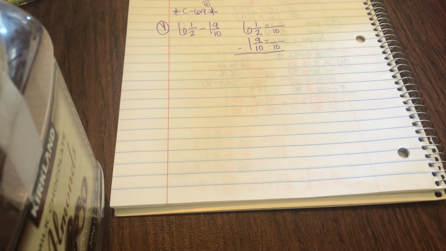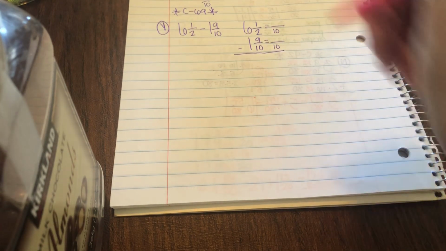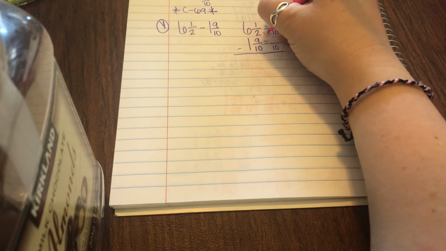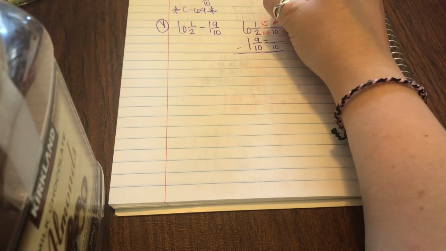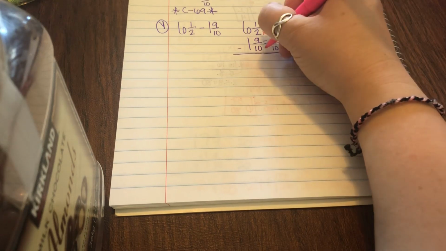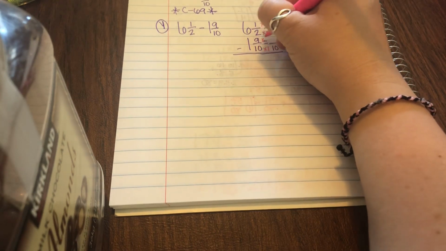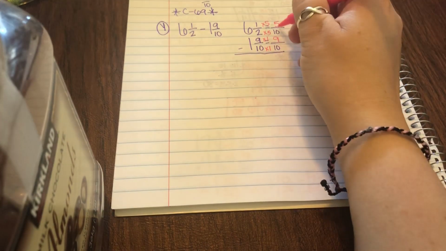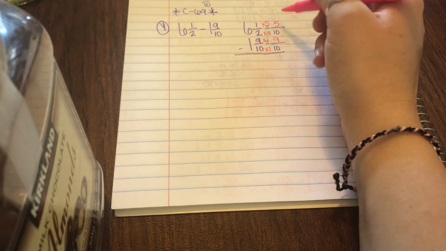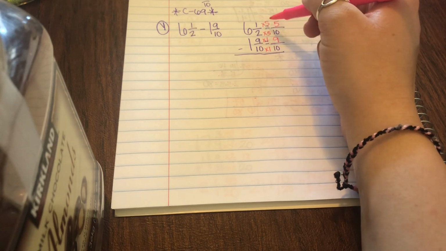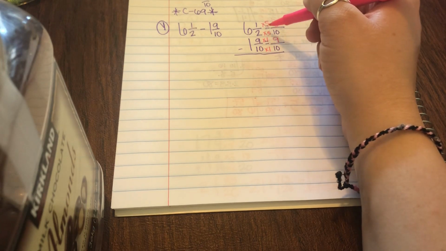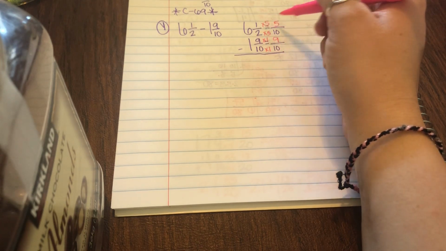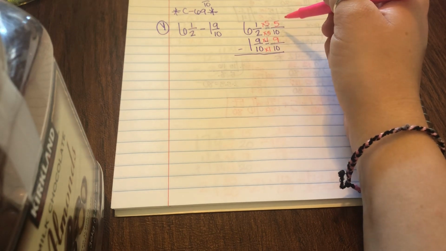Okay, well, 2 times what is 10? 5. So 1 times 5 is 5. 10 times what is 10? 1. So 9 times 1 is 9. You could do that because 5/10 is the same or equivalent to 1/2 because we only multiplied it by 1. Any number over itself is 1. And when you multiply a number times 1, it keeps its sense of self or identity.